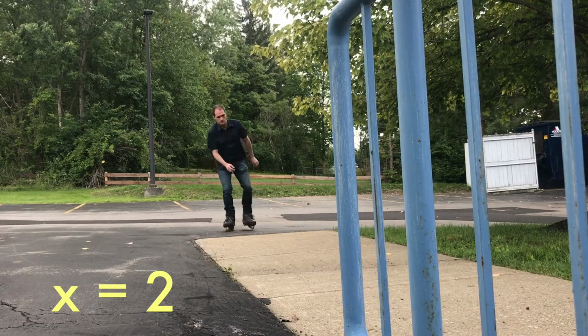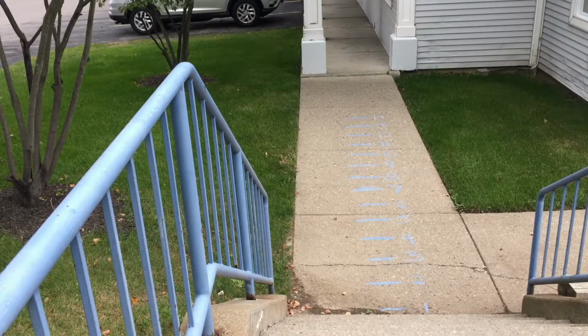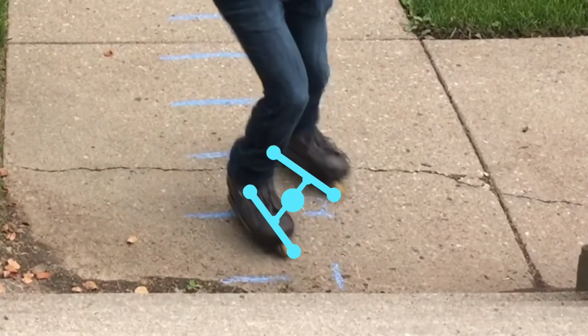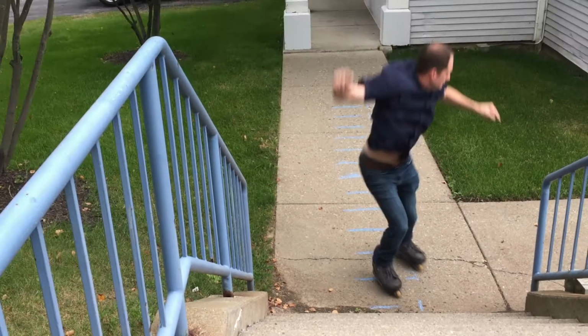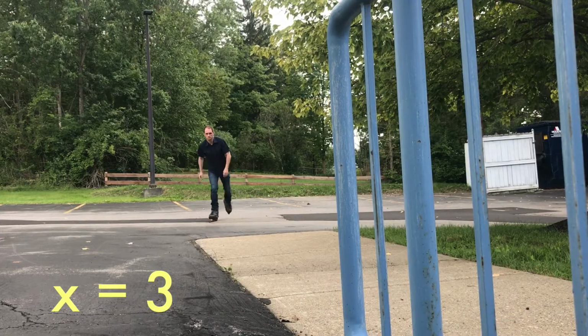Let's collect some data, starting with 2 pumps. In order to accurately measure the position of the landing each time, I've decided to use the midpoint between the center of each of the skates. In this case, it's about 2.2 feet past the base of the stairs for a total jump distance of 7.2 feet. Now for the rest of the data, which we'll summarize at the end.